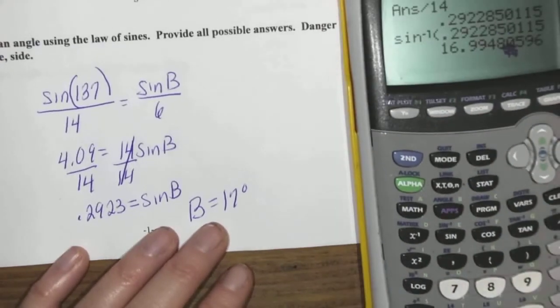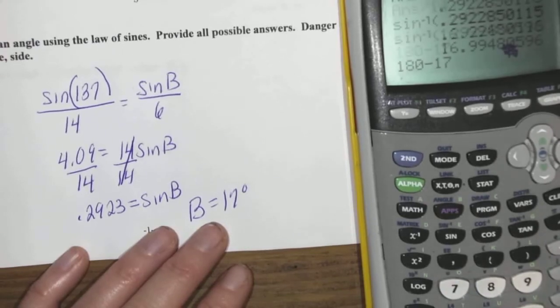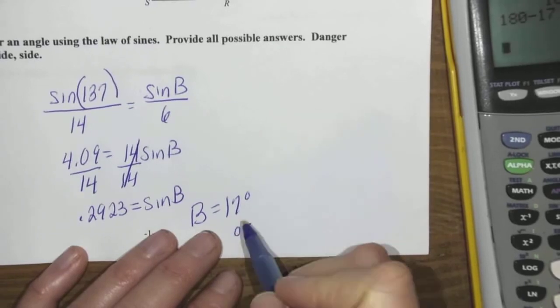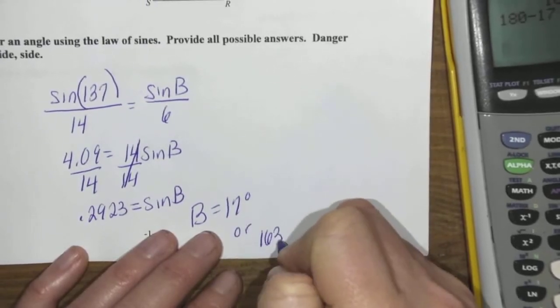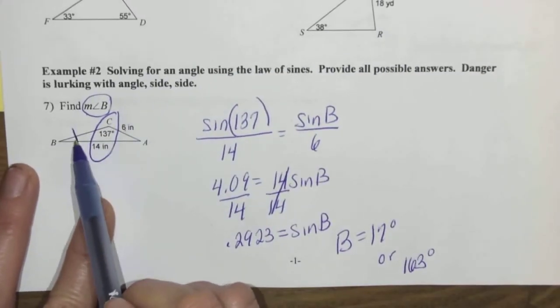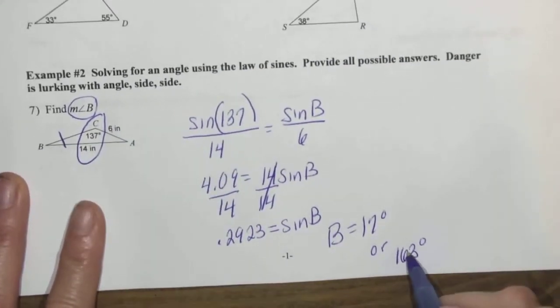I will let you know, though, that there's oftentimes two answers when using law of sines for an angle. The supplement, which is 180 minus it, would also have the same sine value. So our angle technically could be 17 or 163 degrees, but let's be honest. Look over here. It's acute. It looks small, so it can't be this big one.